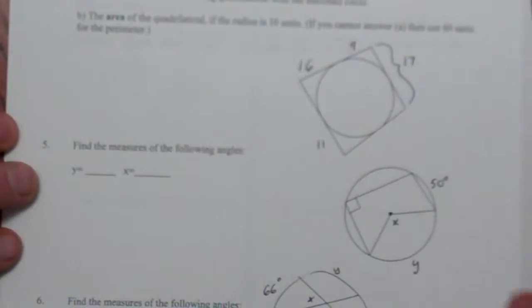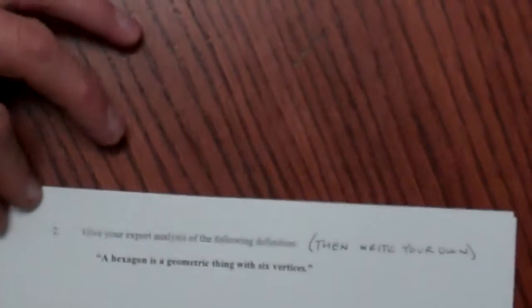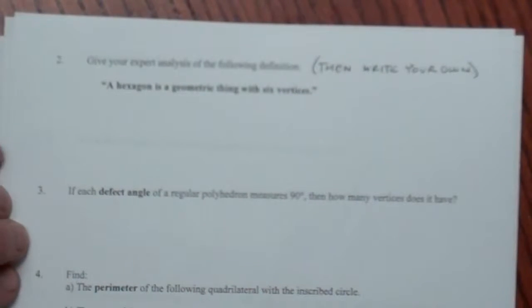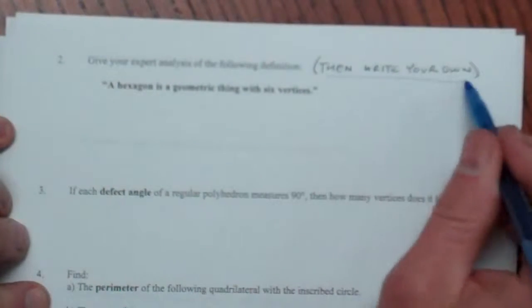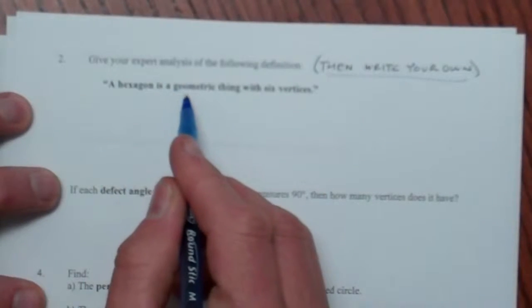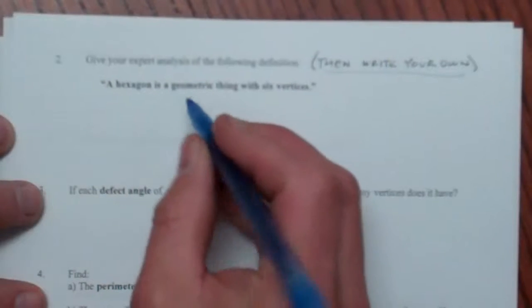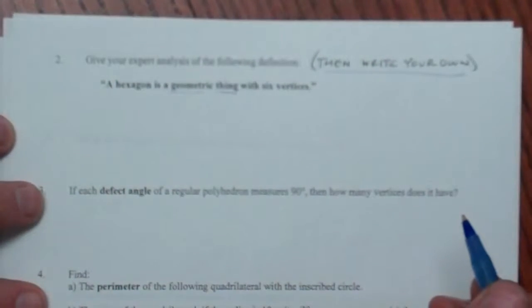Moving on to the next page, it says give your expert analysis of the following definition, and then write your own definition. A hexagon is a geometric thing with 6 vertices. Well, a geometric thing is not very precise. What type of a geometric thing? We want to say that it's a polygon.